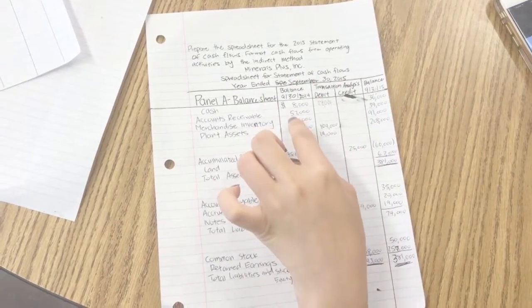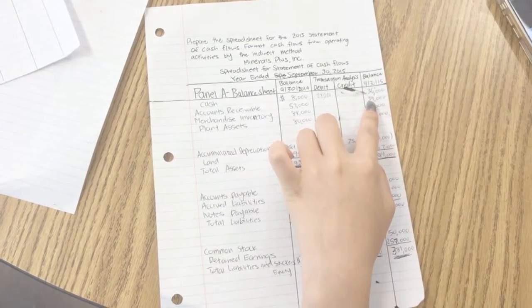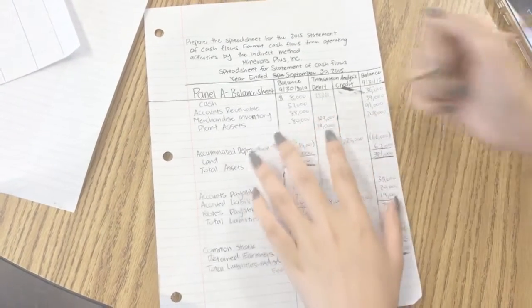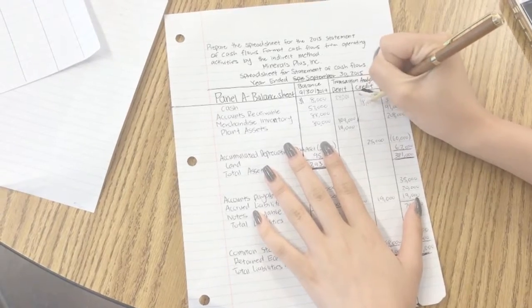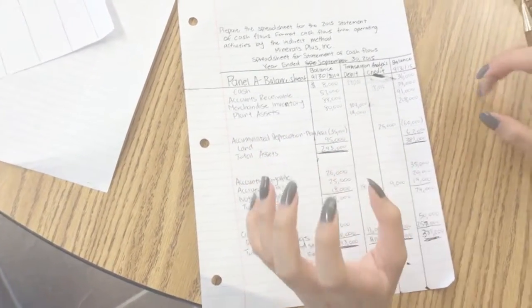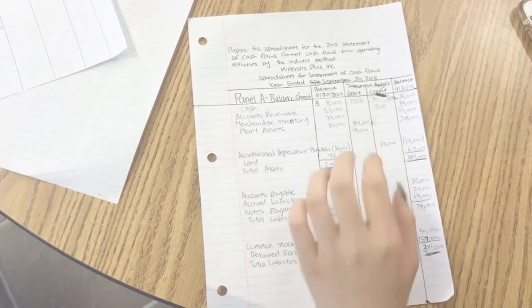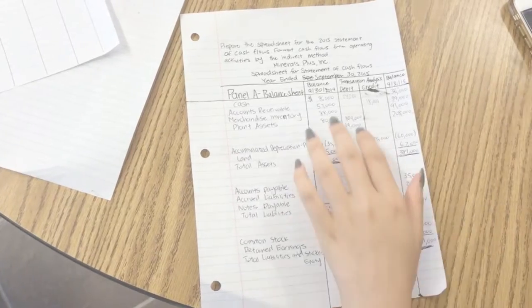So 57,000 minus 39,000, which is 18,000. You always subtract from the bigger number, because you wouldn't want a negative number, because you would want positive numbers.